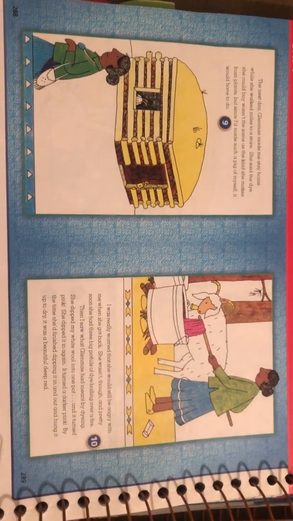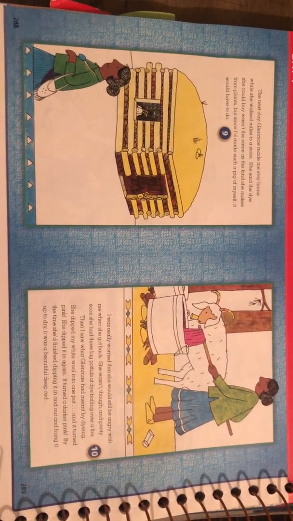So now Glenmay is going to have to buy the dyes instead of making them herself because the goat ate the plants.